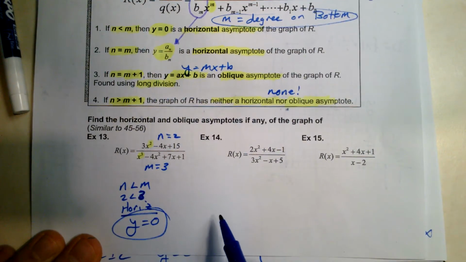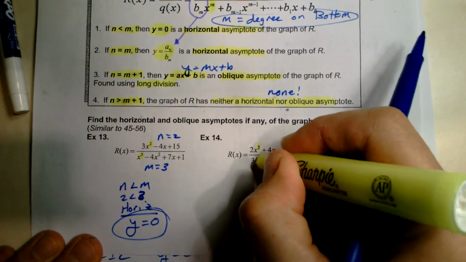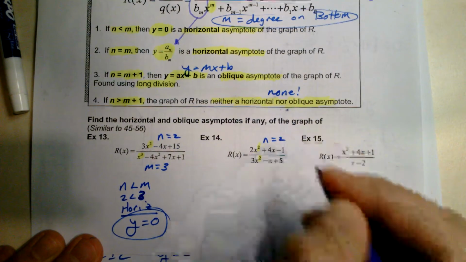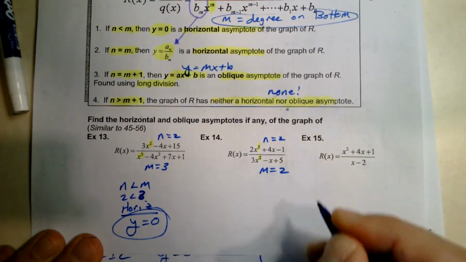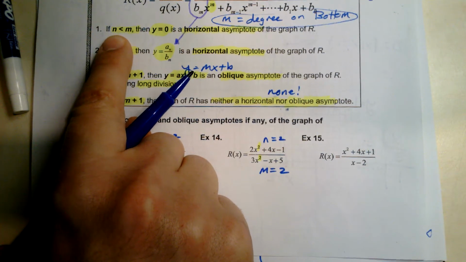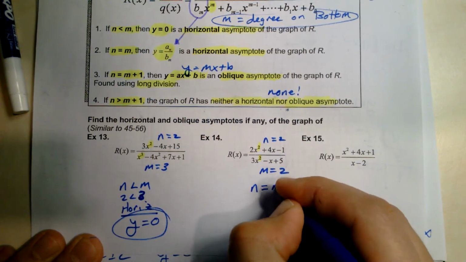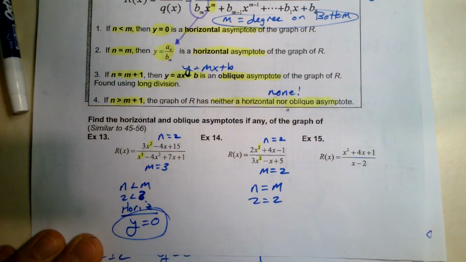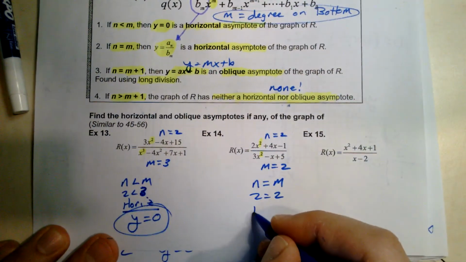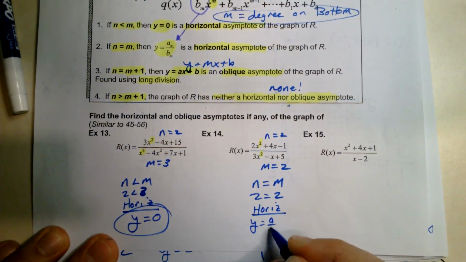Okay? I look at the next one. I look at my exponents, the degree on top and the degree on the bottom, the largest exponents. The degree on top is a 2. The degree on the bottom is a 2. I compare them. Is n less than m? Is 2 less than 2? That's silly. Is 2 equal to 2? You betcha. N is equal to m. 2 is equal to 2. Then it says I have a horizontal asymptote at y equals a over b.